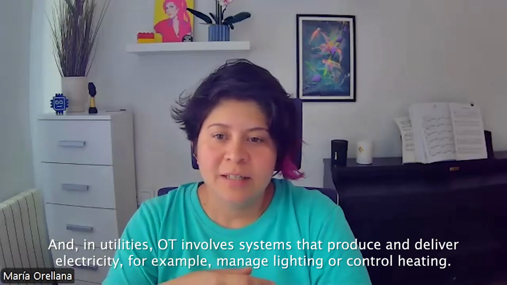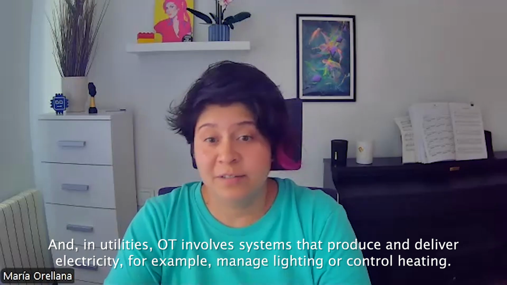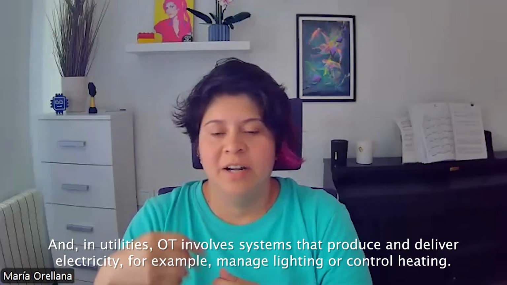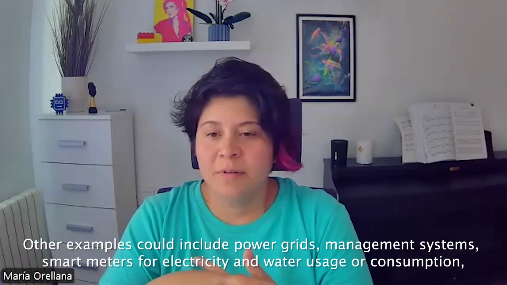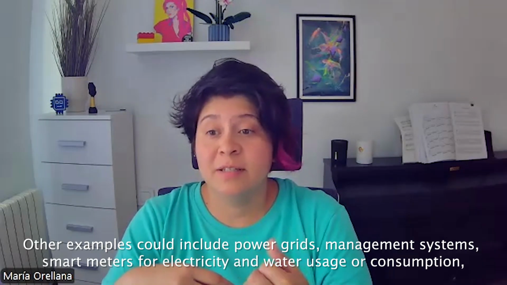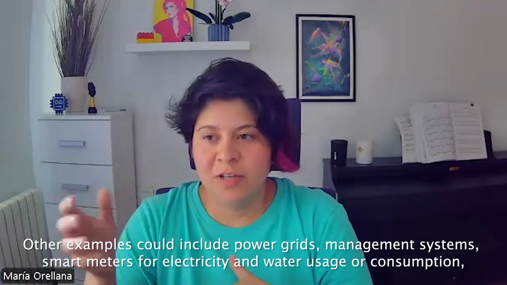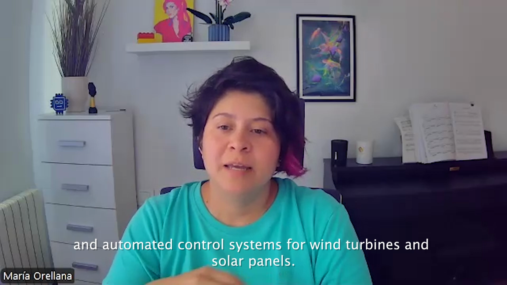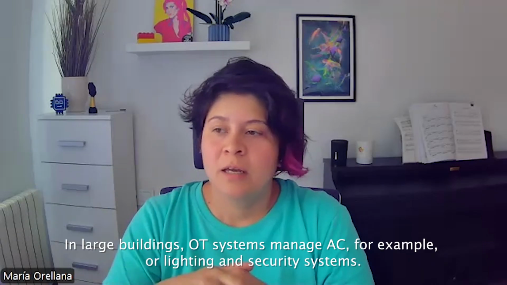And in utilities, OT involves systems that produce and deliver electricity, for example, manage lighting or control heating. Another example could include power grids management systems, smart meters for electricity and water usage or consumption, and automated control systems for wind turbines and solar panels.